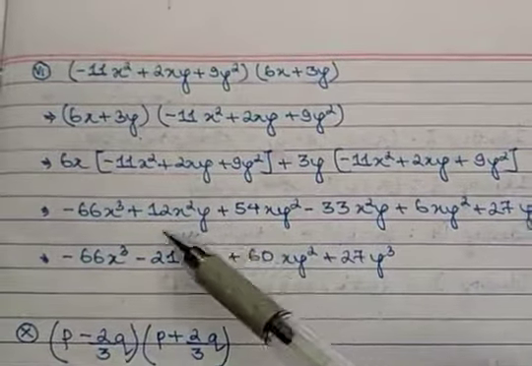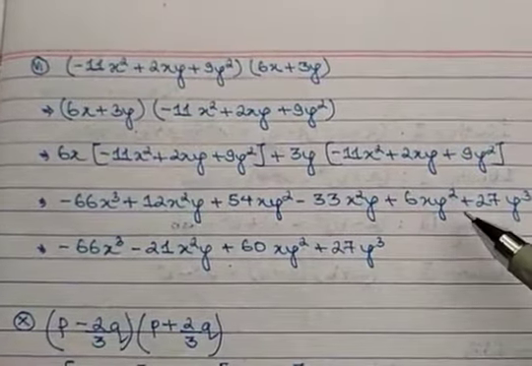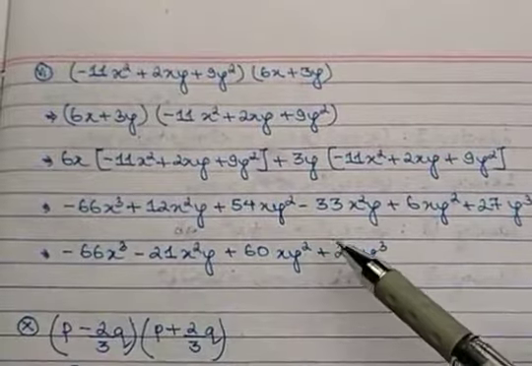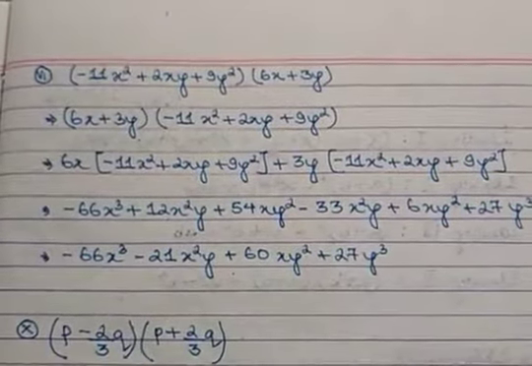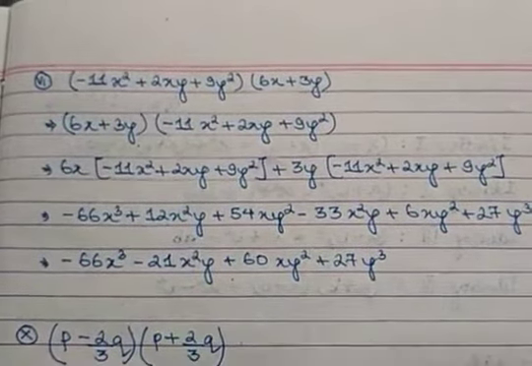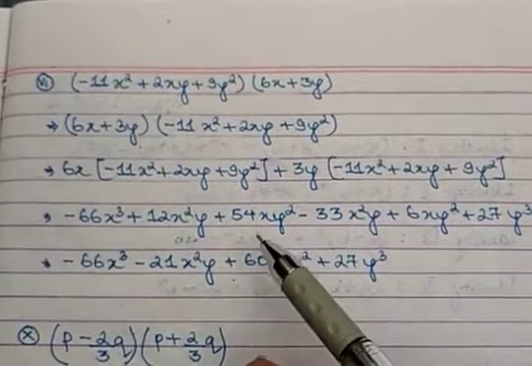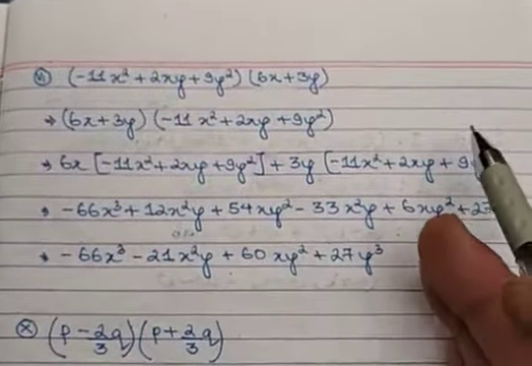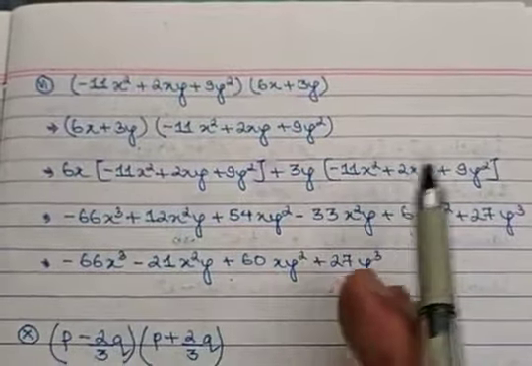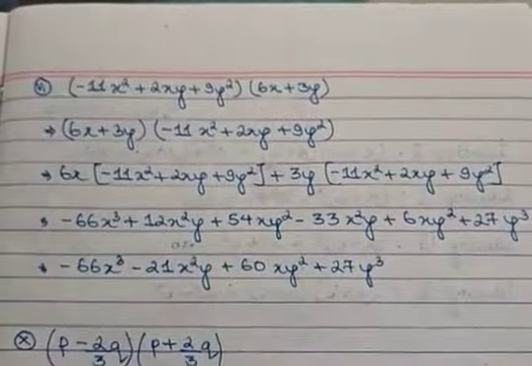Open up the terms and check whether they are like terms or not. If they are like terms, solve it and you will get your answer. Multiplication, the same thing happens. First multiply the signs, then the constant terms, then the variables.